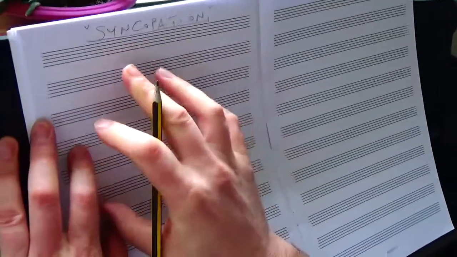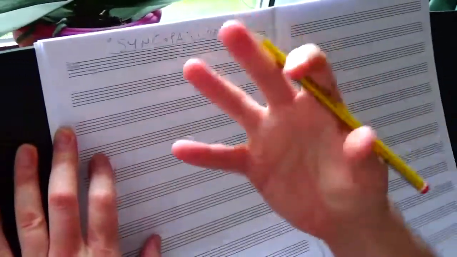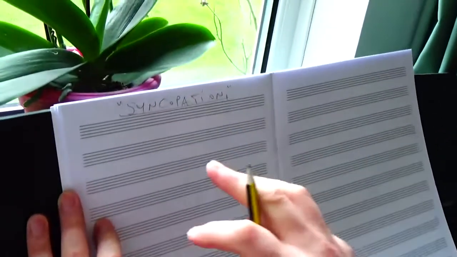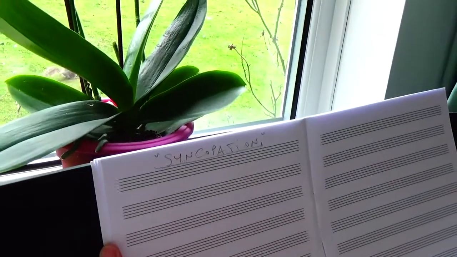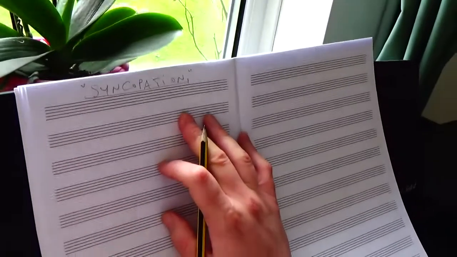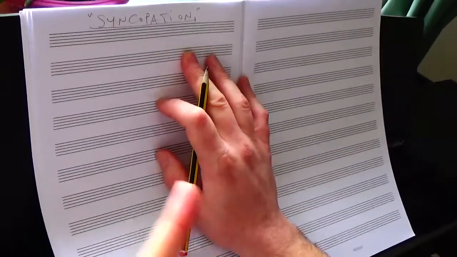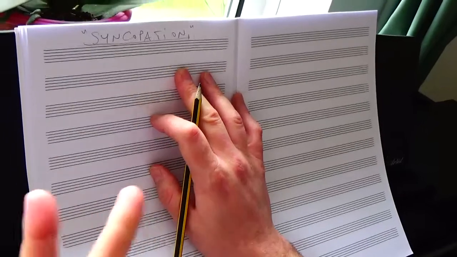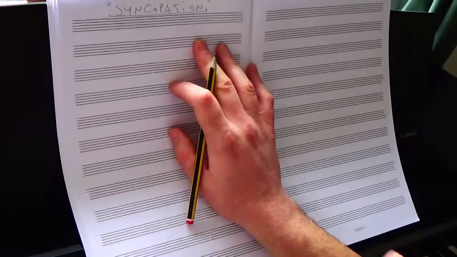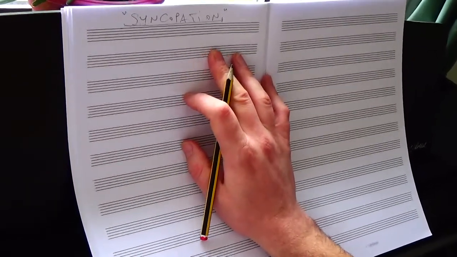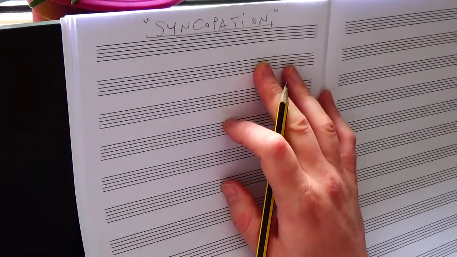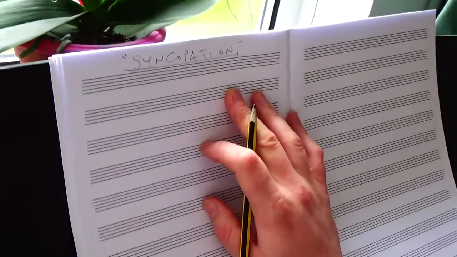I will show you now one example of syncopation using only the values that we have discovered until now: the 4 counts notes, the semibreves or whole notes, the 2 counts notes, half notes or minims, the 1 count notes called either crotchets in British English or quarter notes in American English, and also the dotted notes. For now we have discovered the dotted minim.